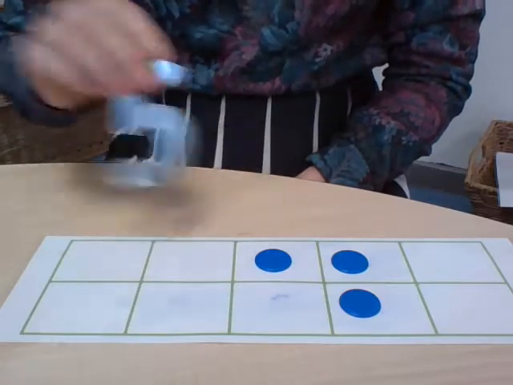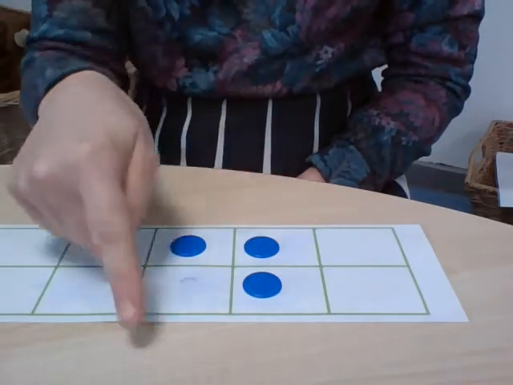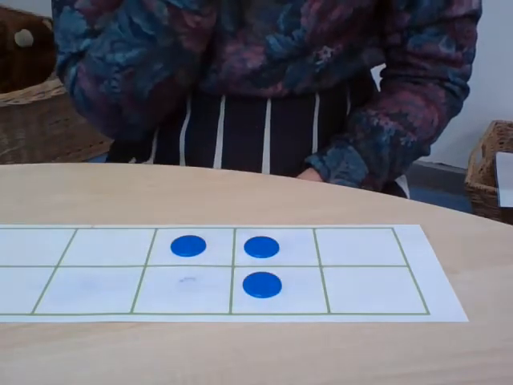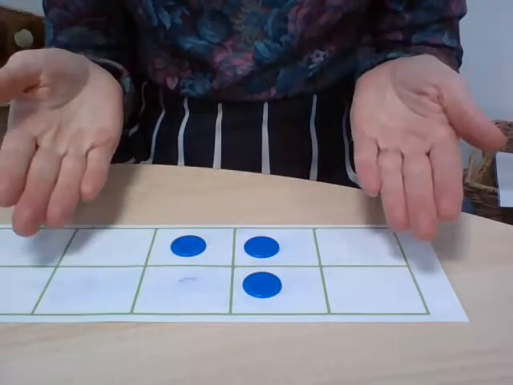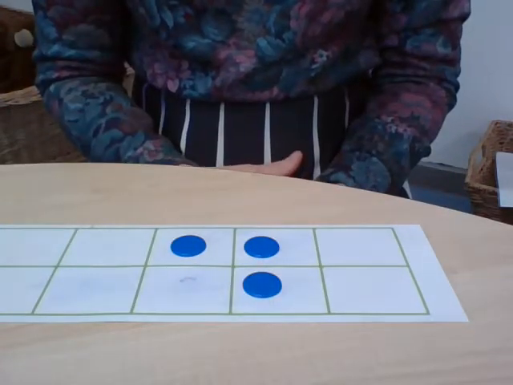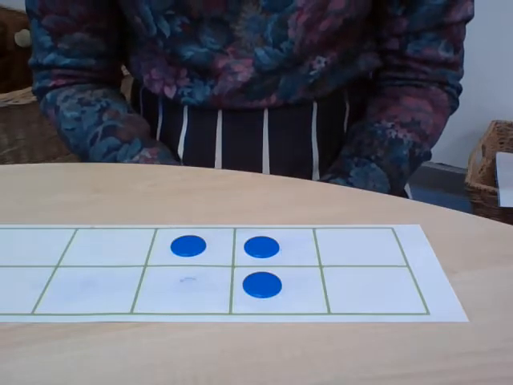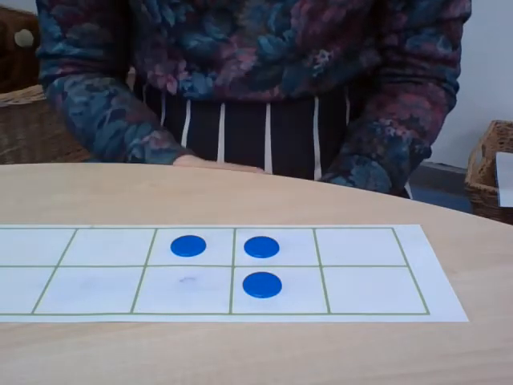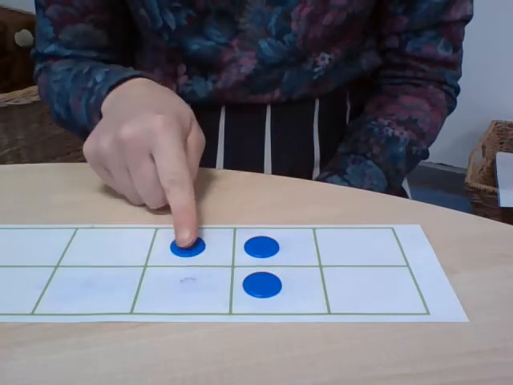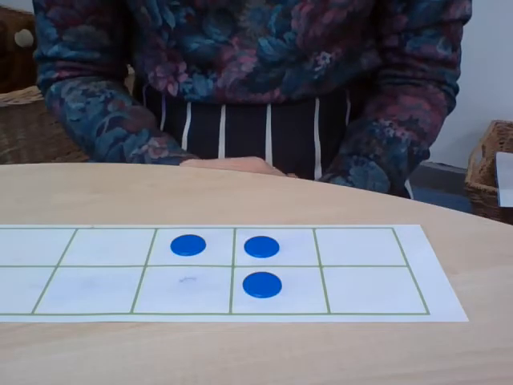Fantastic. So what is the last thing that we need to do? What do we need to say? Oh, that's right. We need to say how many are left. Now, I bet we can subitize this. I think you can tell me how many are left without counting. That's right. We can see there are 3. Let's just check. 1, 2, 3. Fantastic. 3 are left.